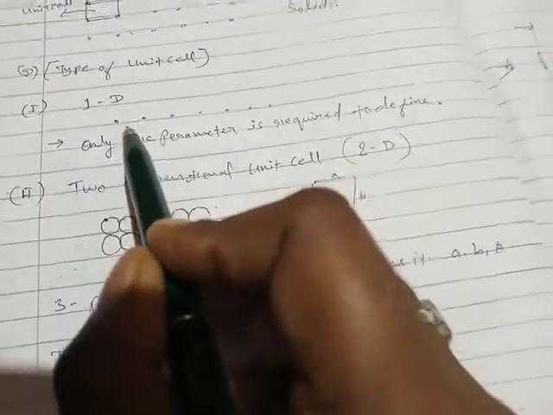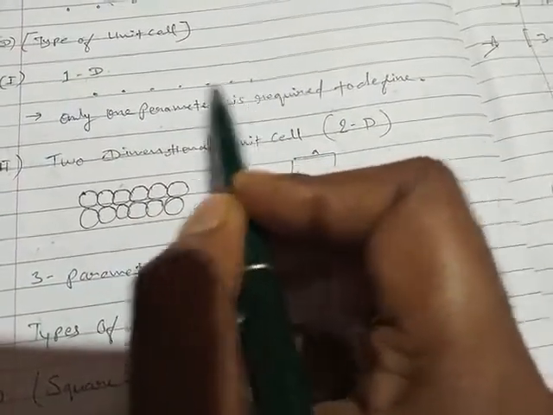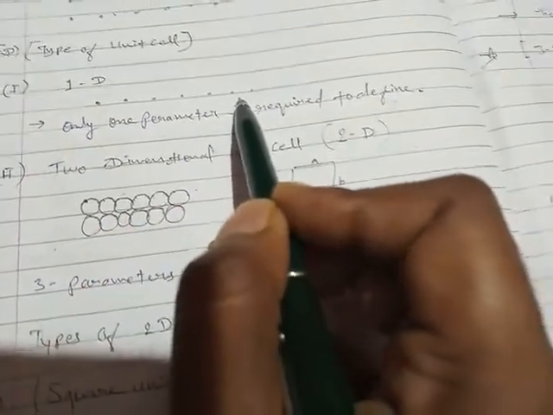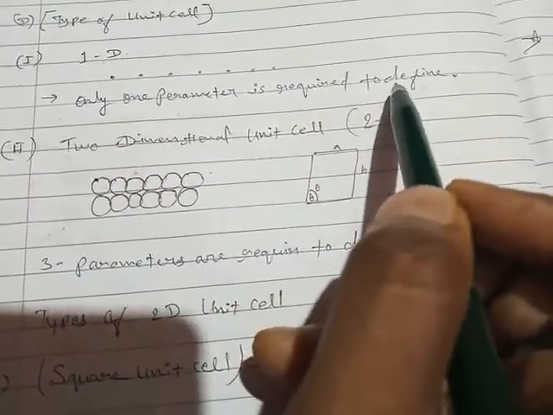If we see about the one dimensional, any points situated in a sequence order, it is a one-liner we can say. So this is called the one dimensional. Only one parameter is required to design the one dimensional. So it is not of a large form we can say.